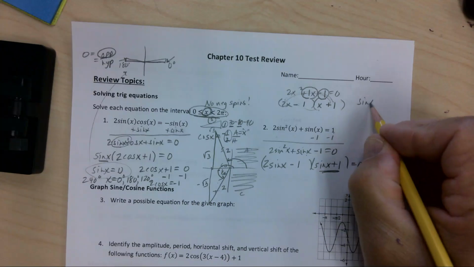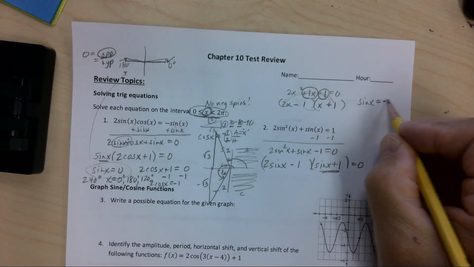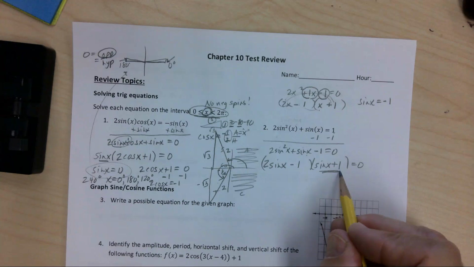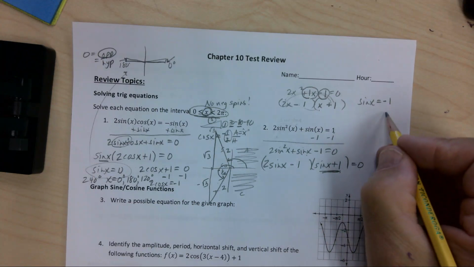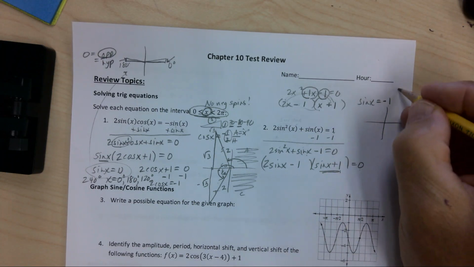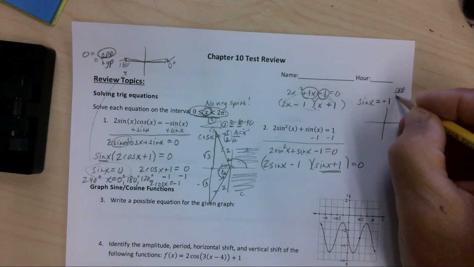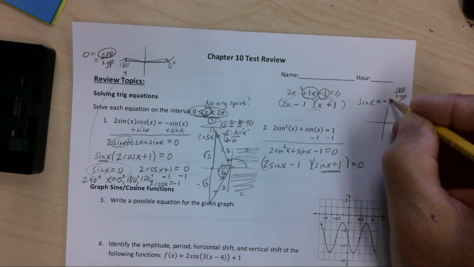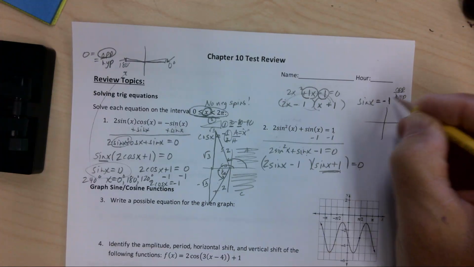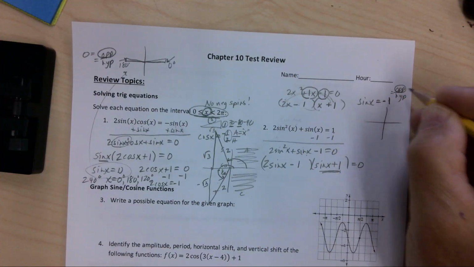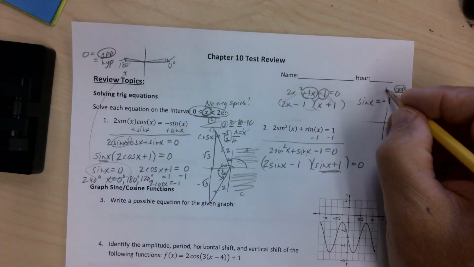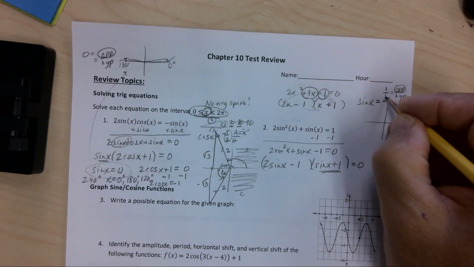Where does sine of x equal negative 1? I just subtracted 1 and subtracted 1, and now we have to take a look. How is this even possible? Well, the opposite over the hypotenuse equals 1. I'm going to ignore the negative for a second. The opposite has to be a 1, and the hypotenuse has to be a 1.